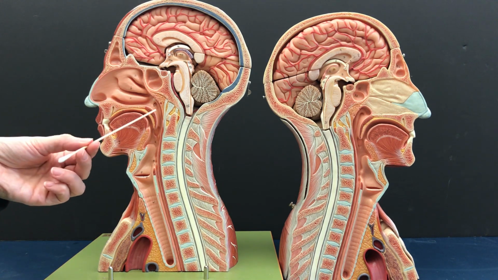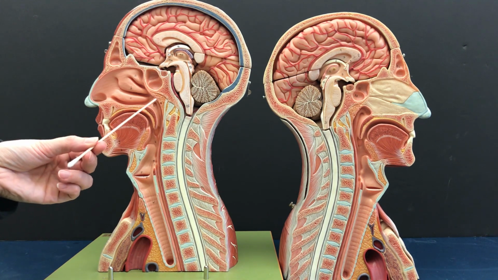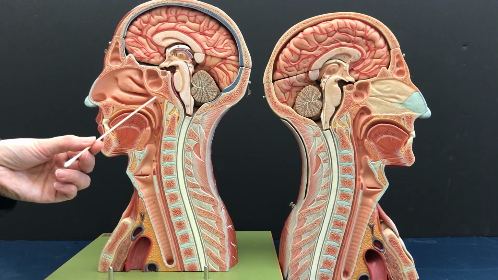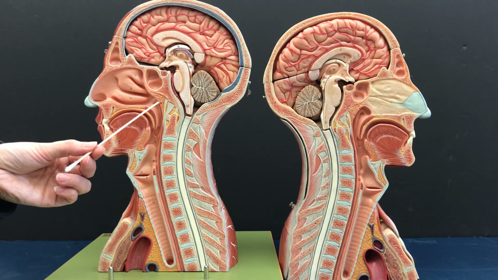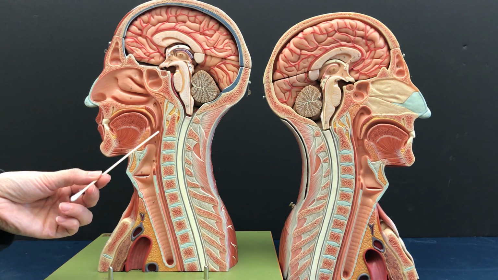Note that there's an indentation. This goes toward the middle ear. This is called the auditory tube. Back here we have a tonsil. Our first tonsil, this is called the pharyngeal tonsil, or you can call it the adenoids. And then what we're going to do is follow down this air passageway.